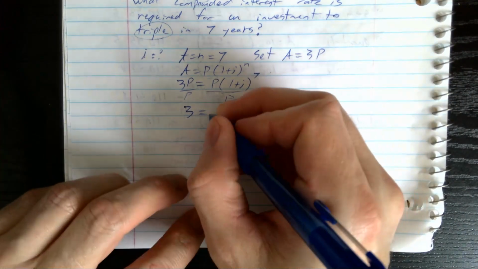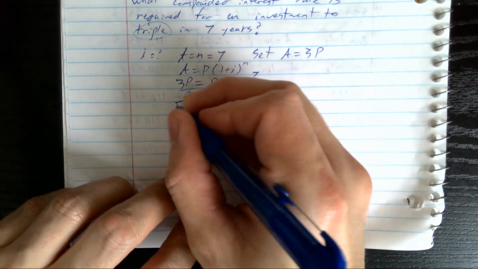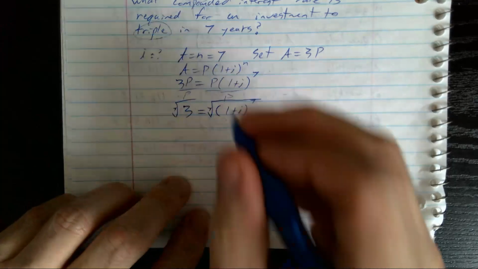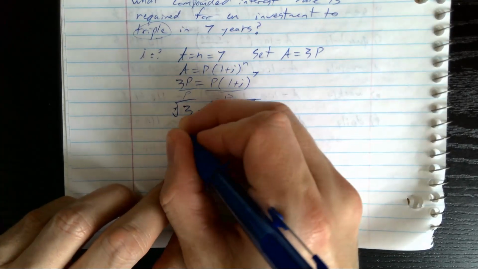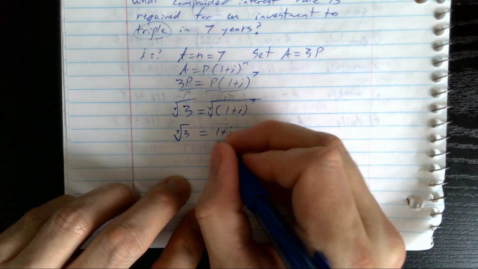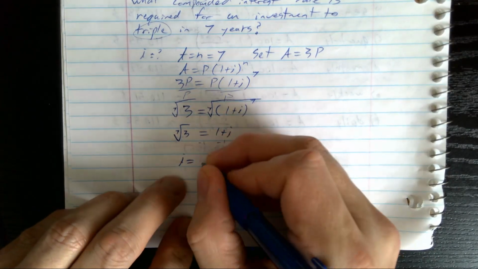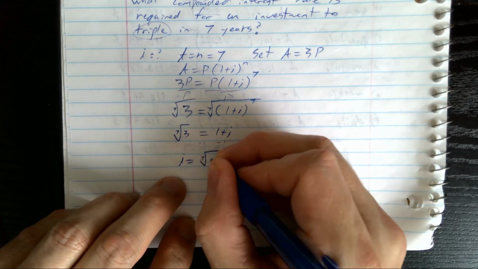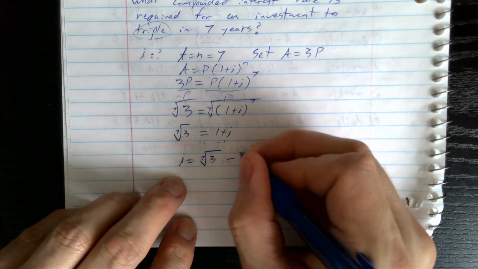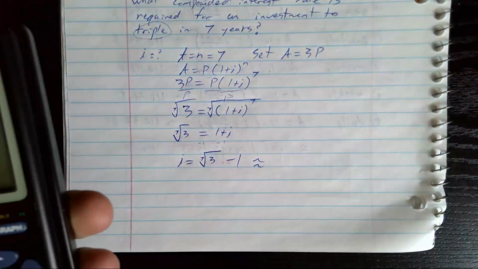Okay, now let's stay away from rounding off too soon here. Let's take the 7th root of both sides here, and that'll give me whatever the 7th root of 3 equals 1 plus i, and then I'll subtract 1 from both sides. So I get that my annual interest rate is going to be the 7th root of 3 minus 1. And now I can type that into my calculator in a couple of different ways.